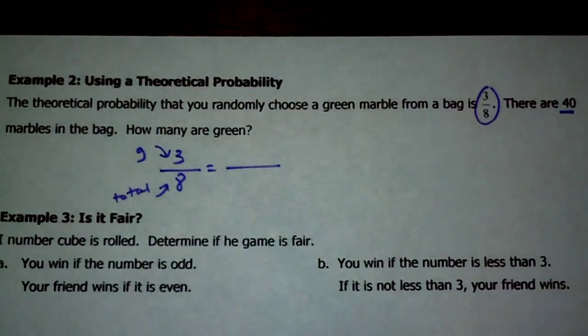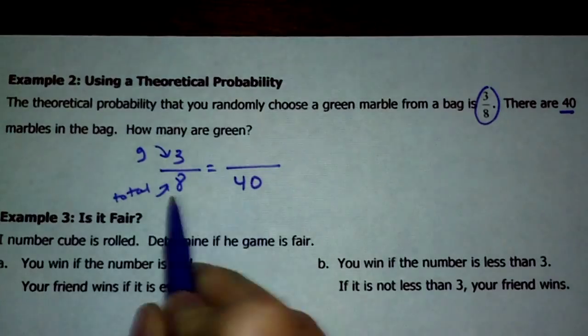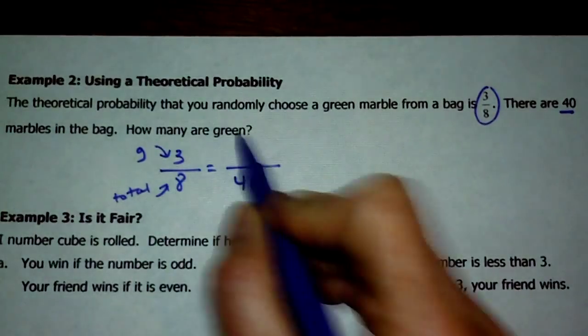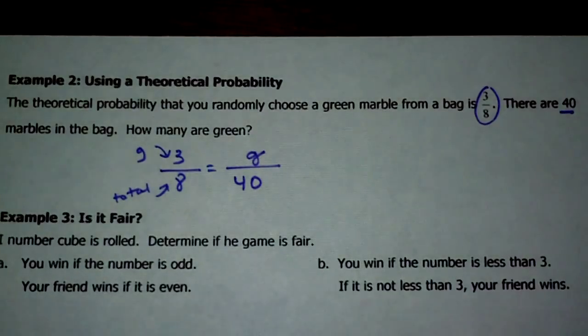So if I tell you there's 40 marbles in the bag, that's going to go across from the 8 because that's the total. I'm asking you how many are green, so that needs to go across from the green. I am quite certain you know how to solve these, probably in your sleep.